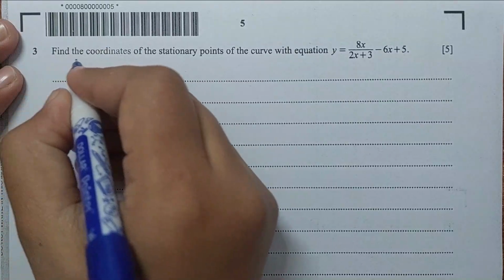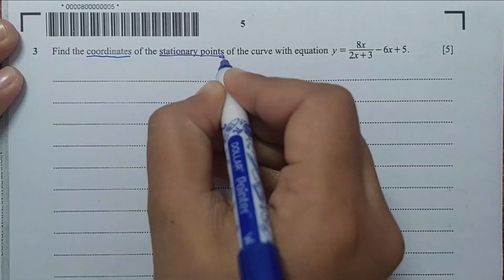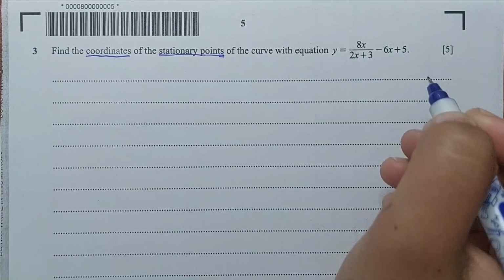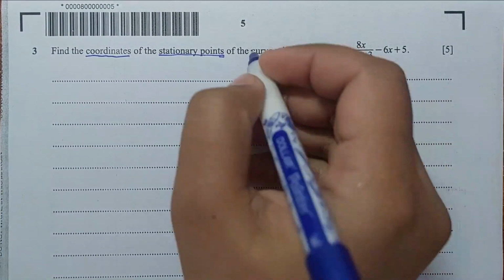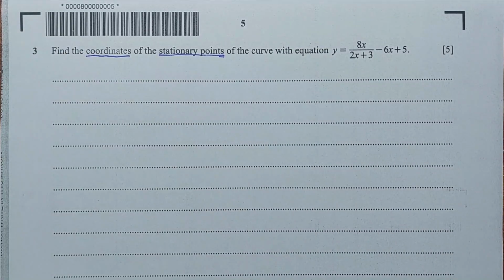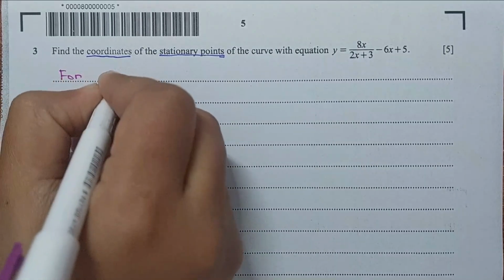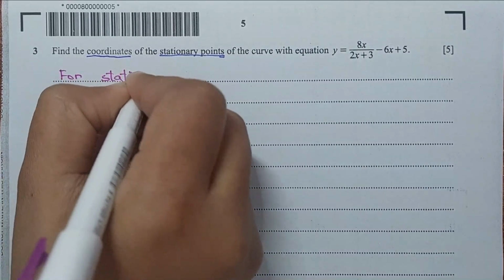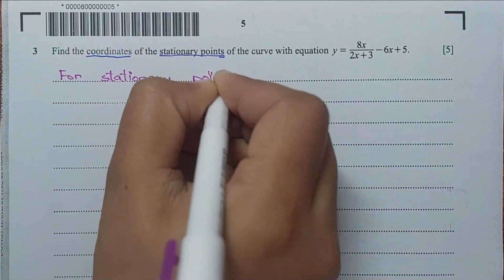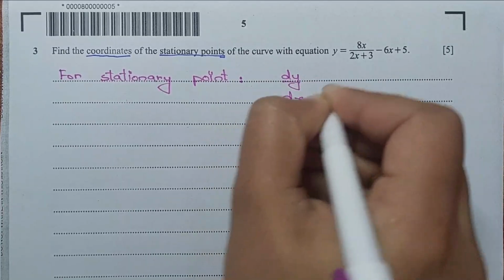Now for question number 3, find the coordinates x and y of the stationary points of the curve with equation y equals to this. There must be more than one stationary point, right? Because it says points, x and y, both coordinates we need to figure out, right? So as we know that for stationary points, we need to put the first derivative equal to 0, right? We can say dy over dx should be equal to 0.